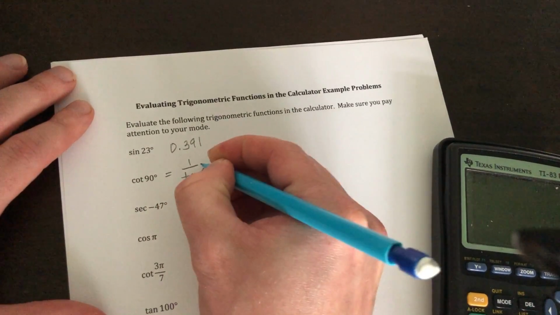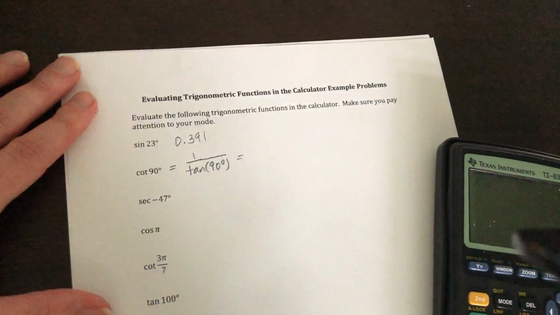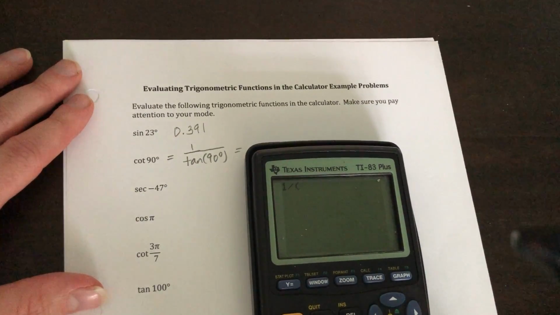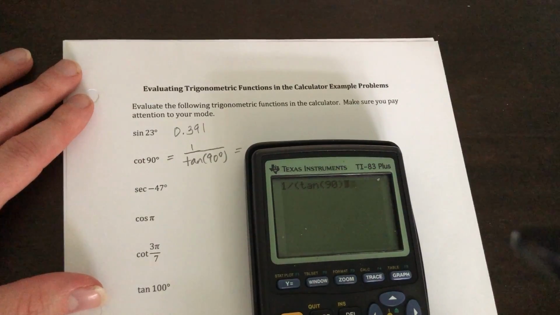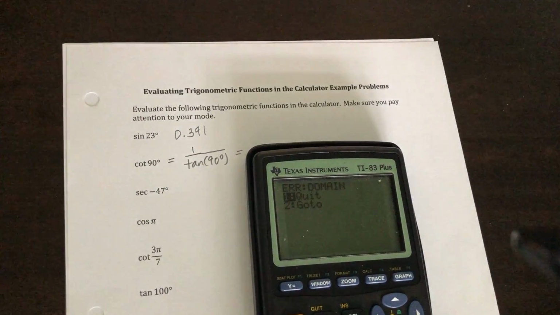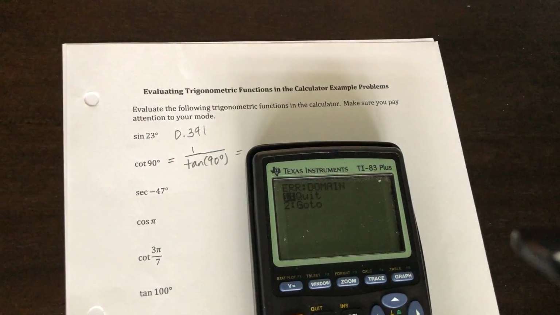So cotangent we can't put in the calculator. So this is an important example of why the calculator does not always give you the right answer. It says domain error. Now, if we go back and look at our trig chart, which let me get one real quick.